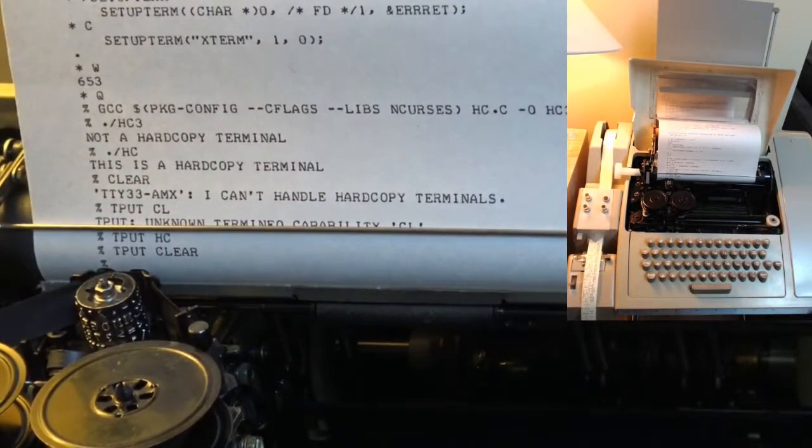There is. It's called clear, and so tput is basically a little terminal info utility that says read out of the current terminfo database and get the escape code that does XYZ. And in this case there is no escape code for clear.